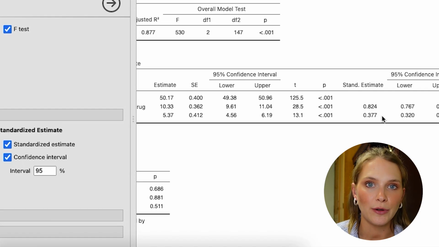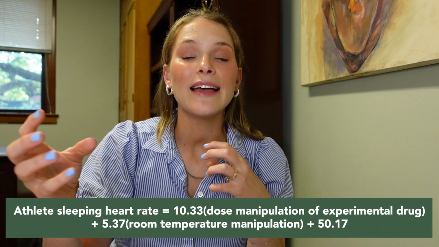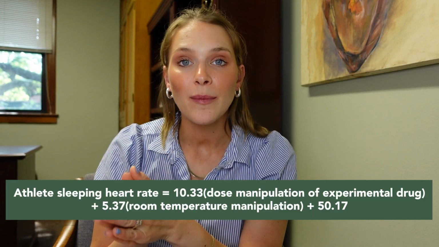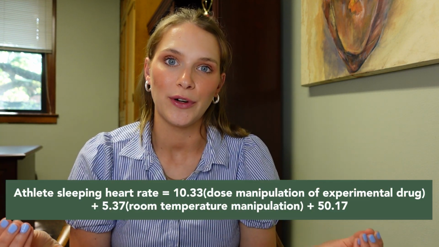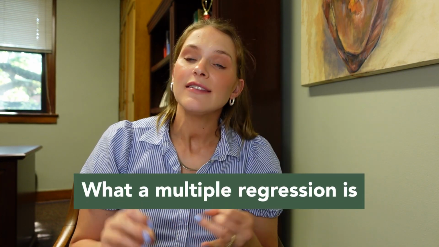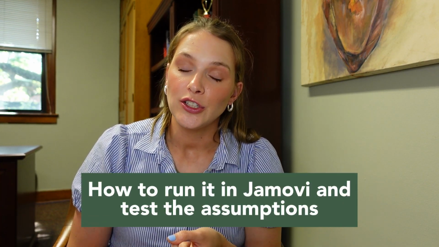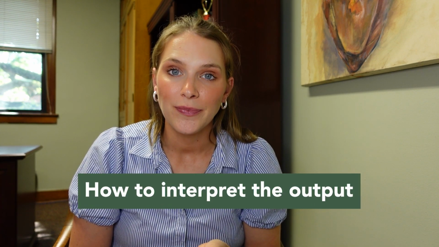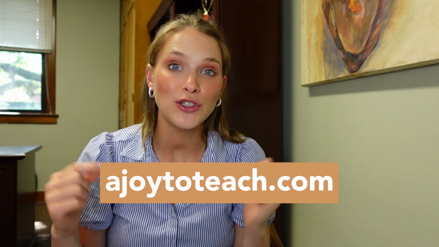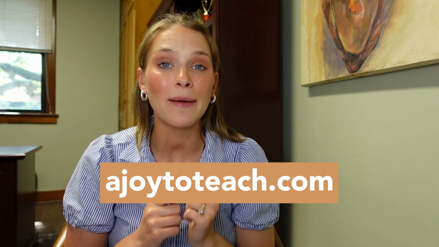So I'll have that regression equation shown here so you can take a look at it, but that is how you could pull the information from the model coefficients table in order to write and then interpret your regression equation. So we've walked through what a multiple regression is, how you can run that regression in Jamovi, including testing the assumptions, and then how to interpret the output. Multiple regression is really where things start to get a bit more complex and you have lots of options and things that you can do. So if you do have questions or want me to elaborate on anything, I'm happy to do that.